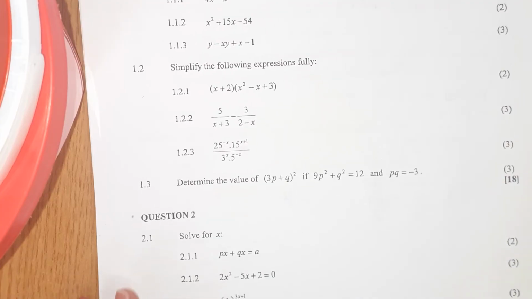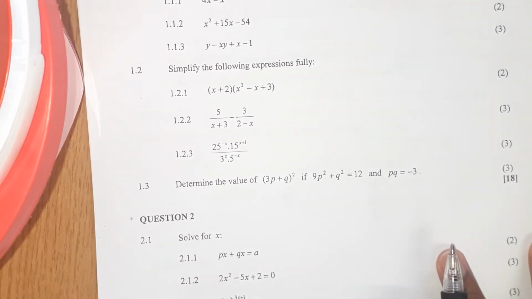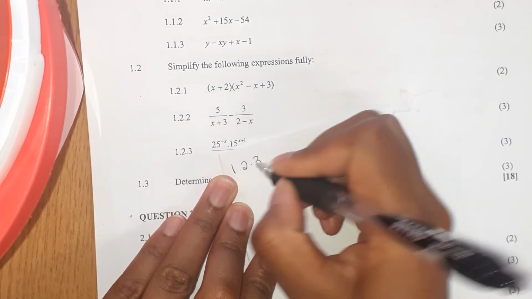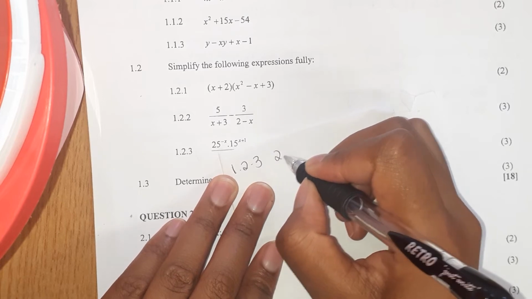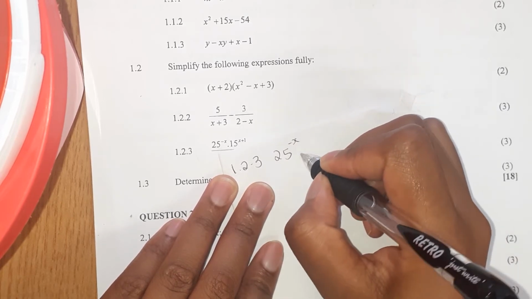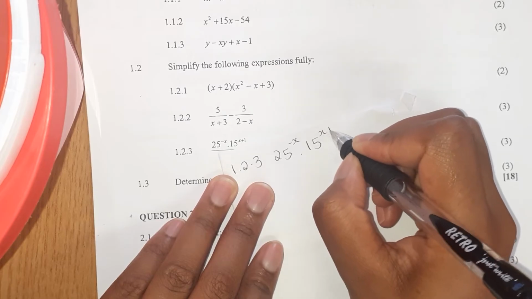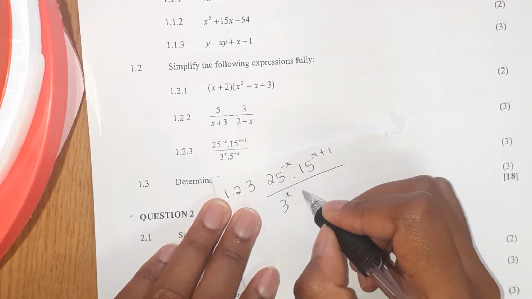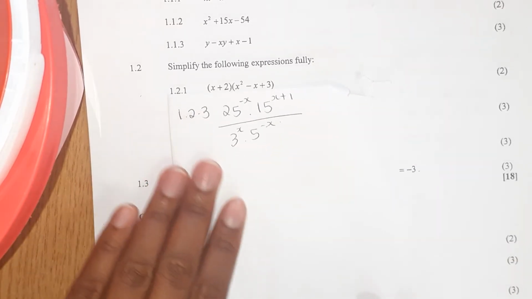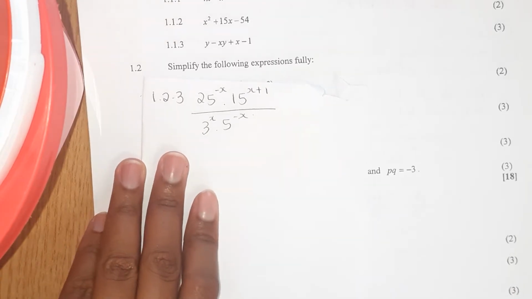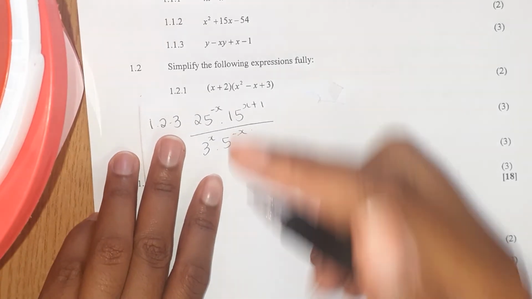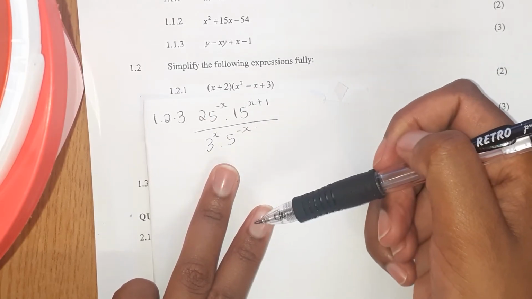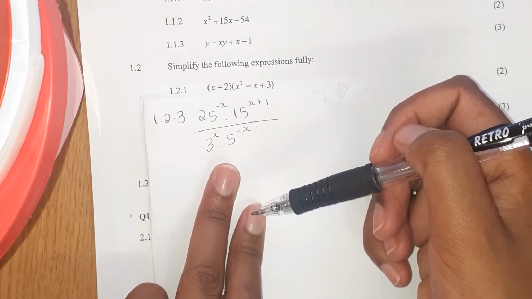Now let's move on to 1.2.3. All right, so 1.2.3, we have 25 to the power of negative x times 15 to the power of x plus 1, all over 3 to the power of x times 5 to the power of negative x. This is what we have. Now here you have to simplify everything. Everything has to be as simplified as ever.